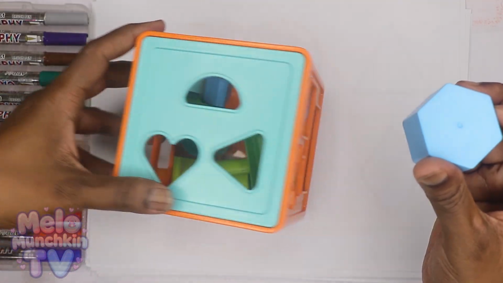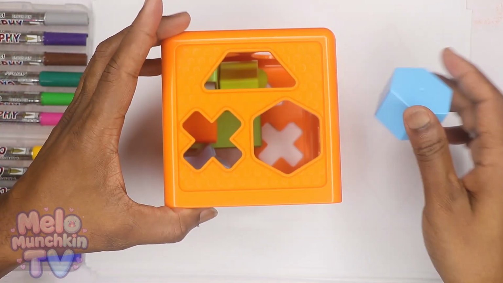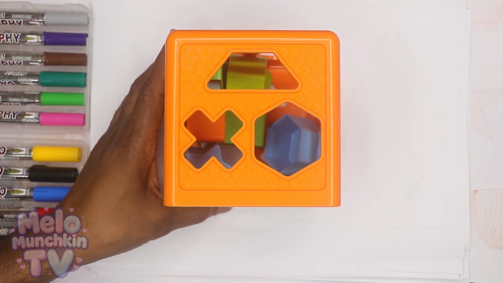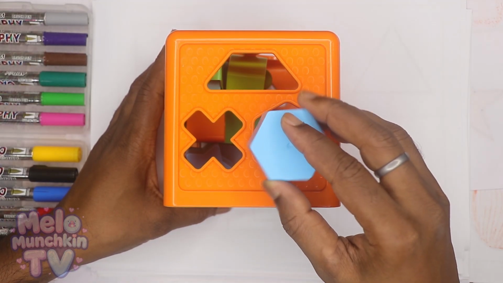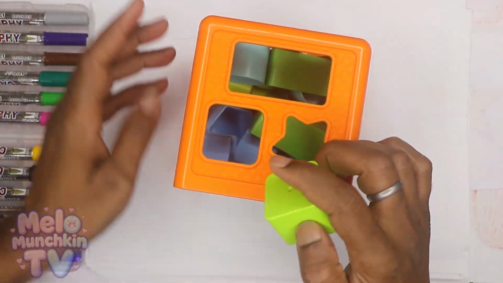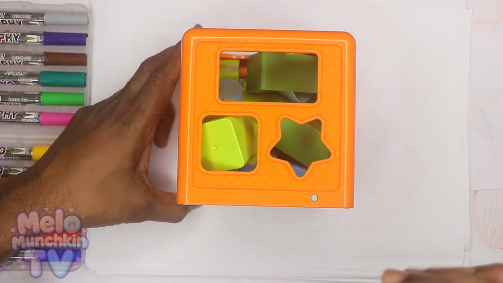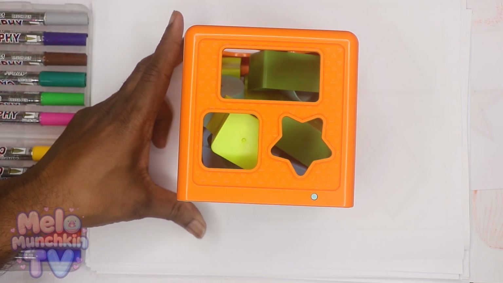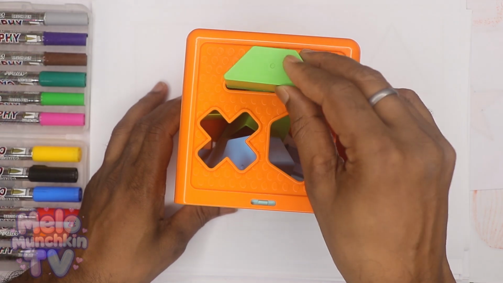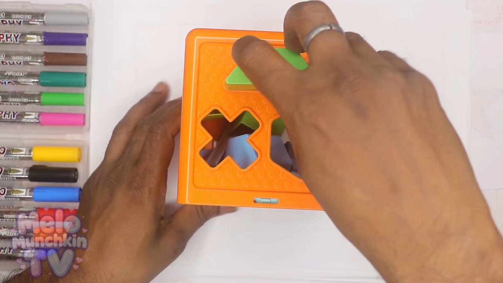This is hexagon. So where is it? Here it is. This is hexagon. And another one. Next I'll take square. Here it is. This is square. So I'll insert one square and two squares. And now I'll take this shape. This is trapezium. So here I have this shape. Oops, it came out. But this is the right shape.